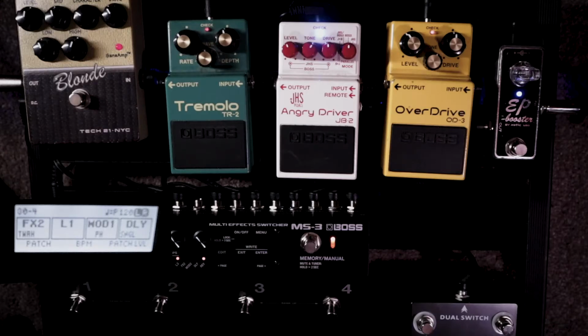What does the mysterious wave function do on the Boss MS-3? I've had a few people ask me about this. They've seen it in the manual, they've seen it on the menu. They go, what on earth is this thing and how do I use it?